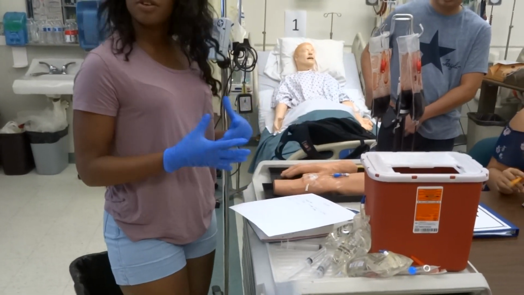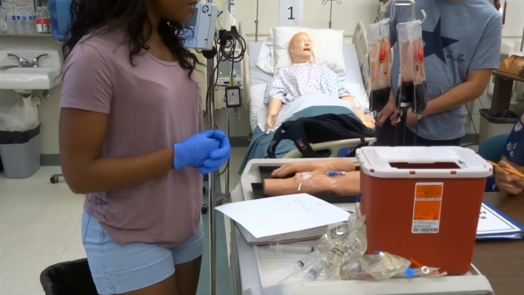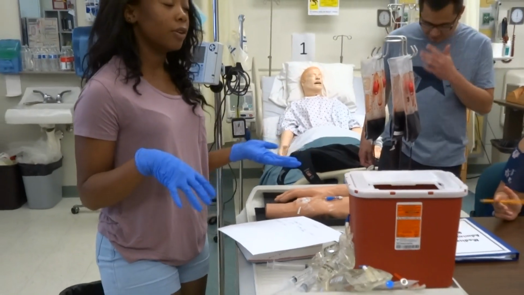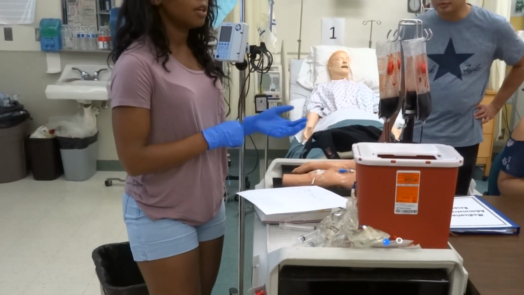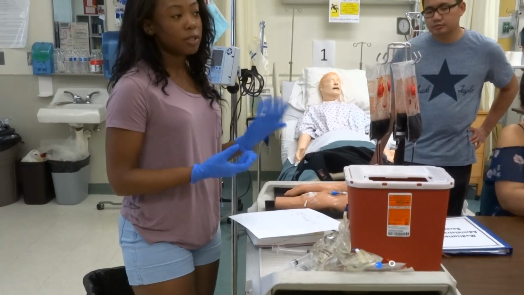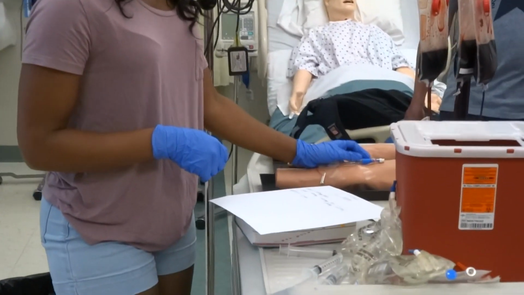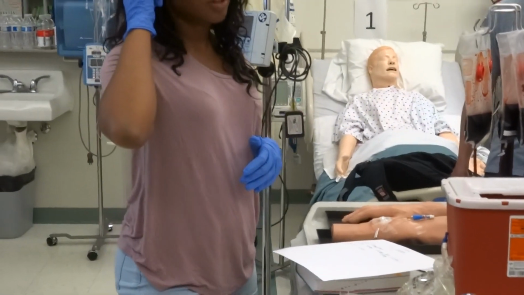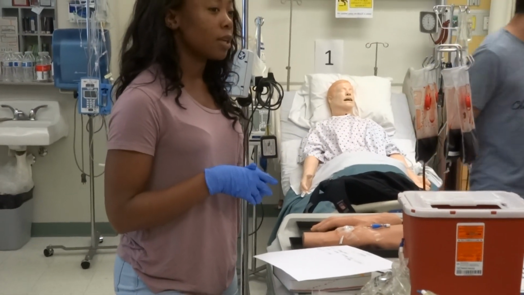Okay, so you come in, you're assessing your patient, and you get your report from the off-going nurse, obviously. She's telling you that this patient is experiencing lung congestion because they have a history of congestive heart failure, and they have hypertension. She tells you that the doctor has just placed an order for Lasix IV push.